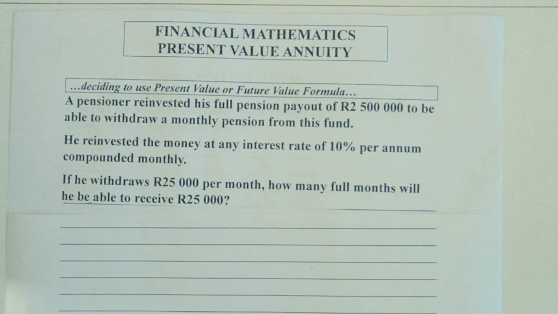A pensioner reinvested his full pension payout of 2.5 million rands to be able to withdraw a monthly pension from this fund. He reinvested the money at an interest rate of 10% per annum compounded monthly. If he withdraws 25,000 per month, how many full months will he be able to receive 25,000 rands?